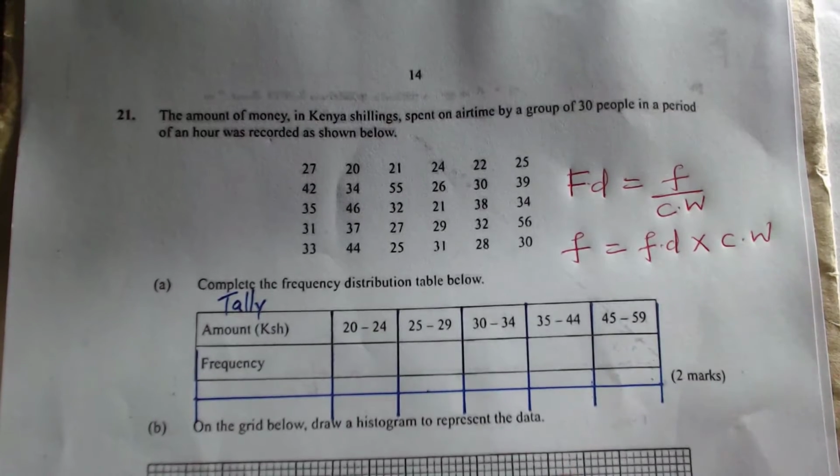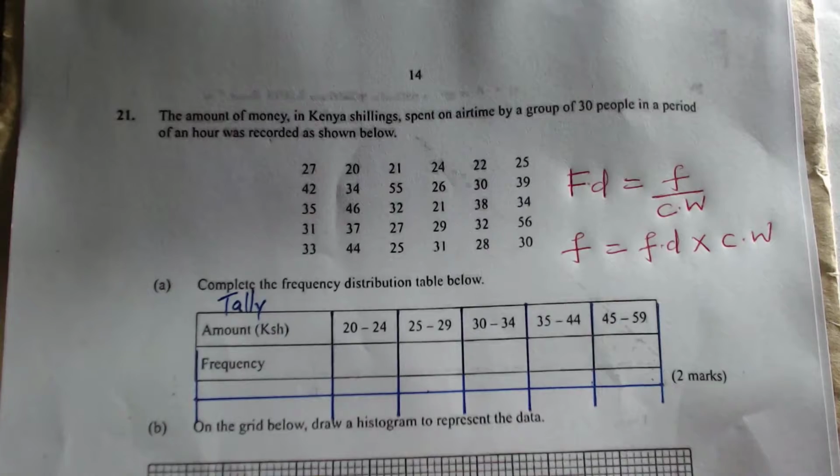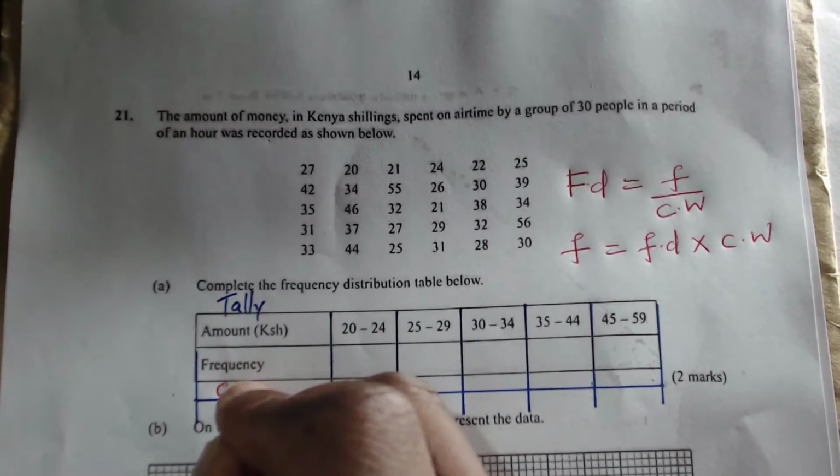We also need this as we proceed, so we need to have the class width, which I will indicate as CW.